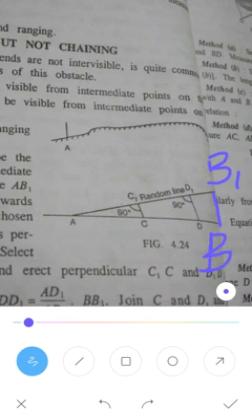That line is here, which I am showing in the red line. Top it is B1, bottom it is B. So line BB1 is perpendicular to the random line. Measure BB1, whatever I'm showing in the red line. It should be measured.